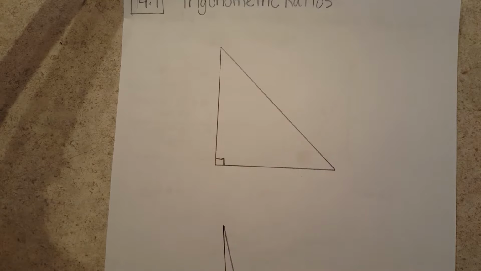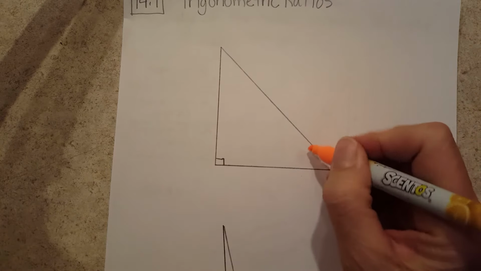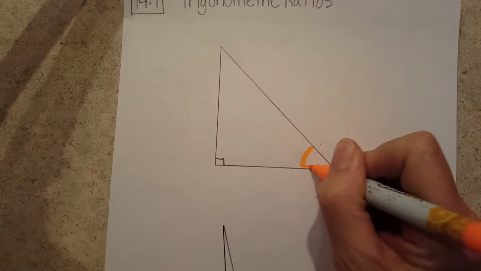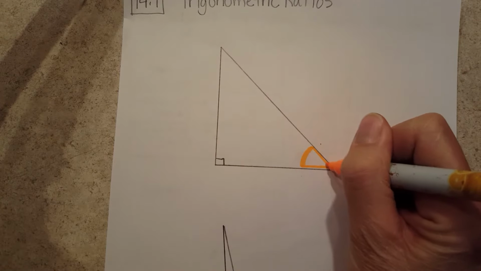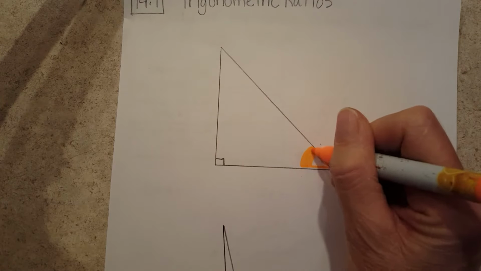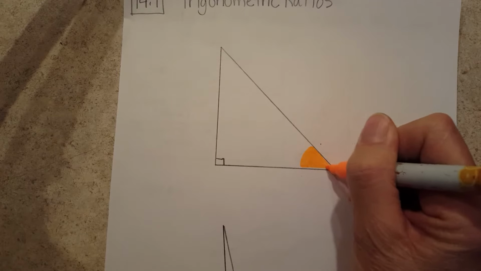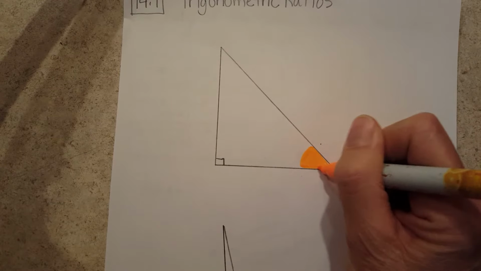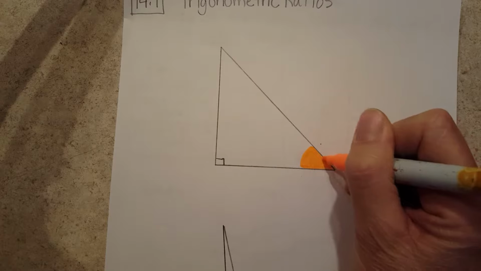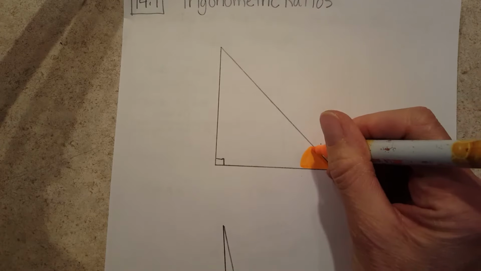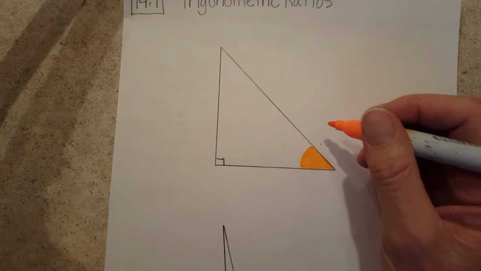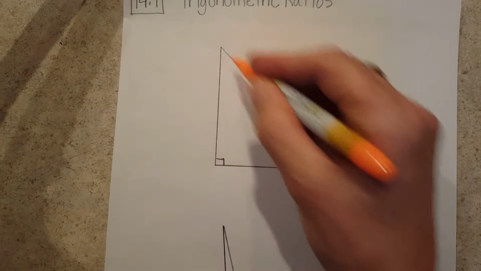So once you have the hypotenuse, then I need you to think about the legs. Let's say we just highlight this angle right here, and we want trigonometric ratios according to this angle. We always pick an angle. It's always an angle that we're looking at. So if we were to say, according to this angle, which is the hypotenuse? Well, you know that no matter what, it's always this.